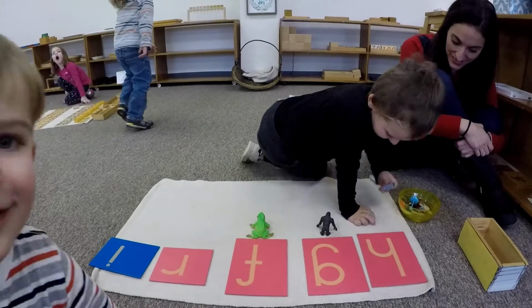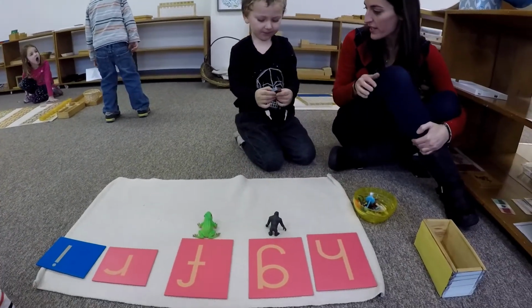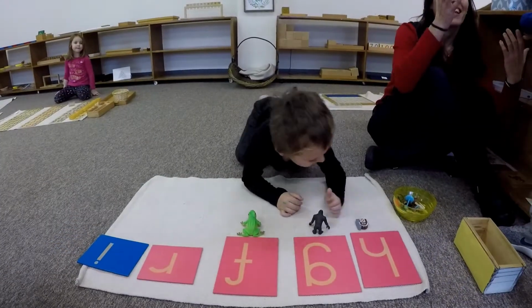For instance, if the child is learning the sound k, they're tracing k. They're matching objects that begin with k. They could have an object of a cat, a clown, a car. So they're starting to hear beginning sounds and associating it with the sound itself.